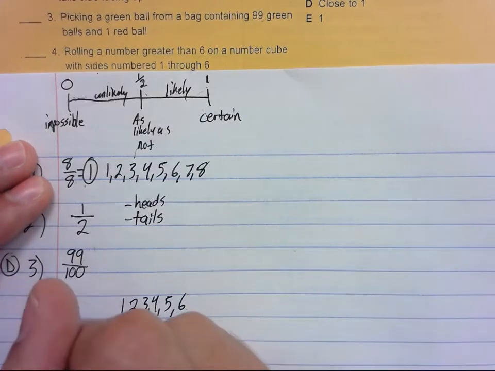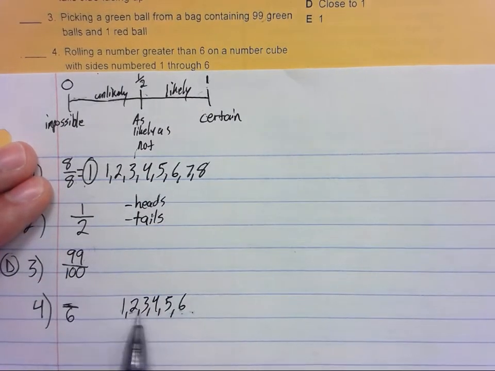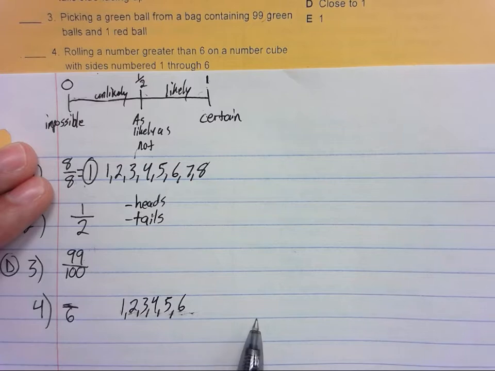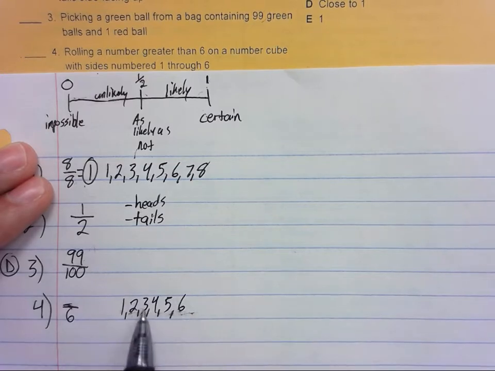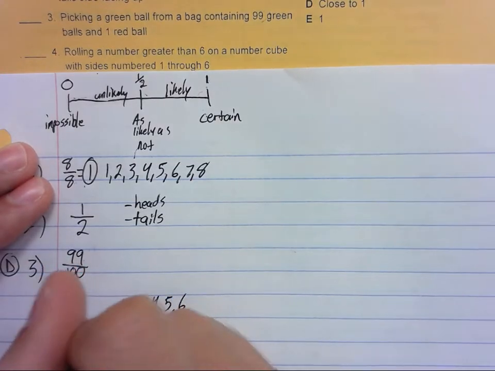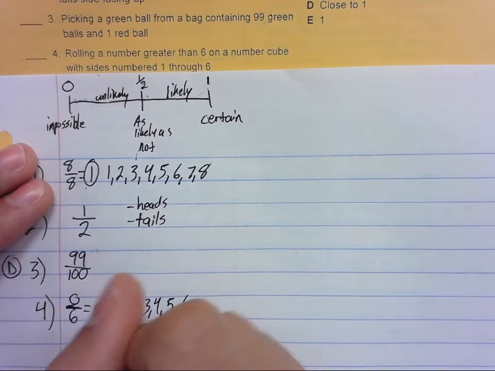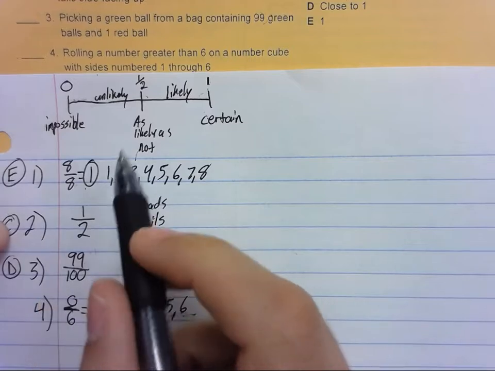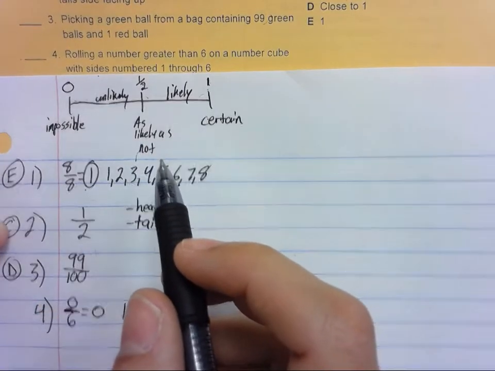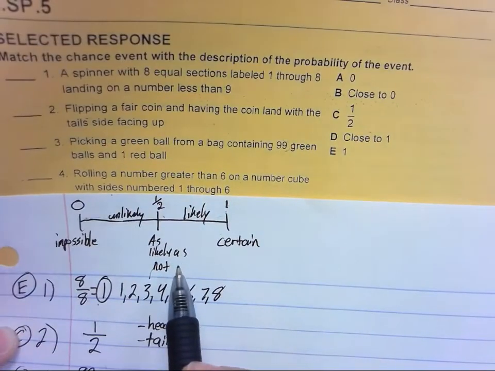How many of these are greater than 6? Well, they're all 6 or less, so 0 are greater than 6. And 0 divided by 6 is 0. So 4 is 0, which is A.